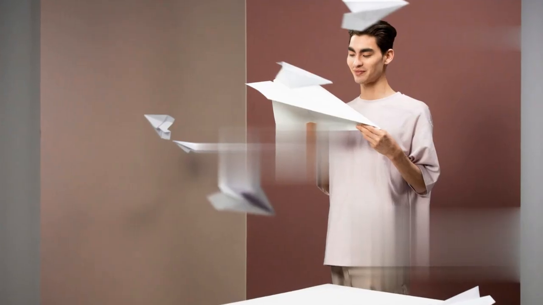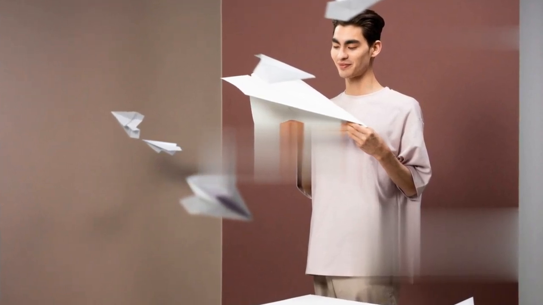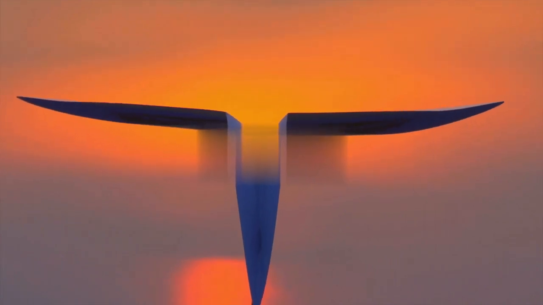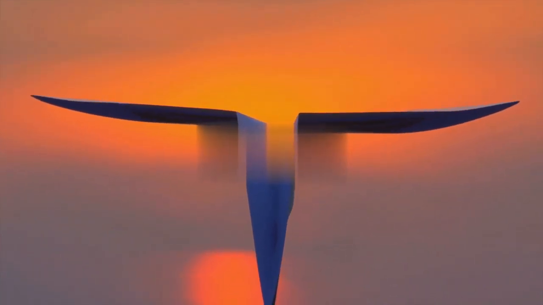The design of a paper airplane plays a crucial role in how it flies. The shape, size, and even the type of paper used can significantly impact its flight characteristics. For instance, a paper airplane with larger wings will generate more lift, allowing it to stay airborne longer. However, larger wings also create more drag, which can slow the plane down. The shape of the wings also affects stability.